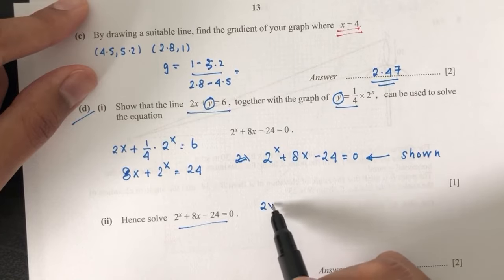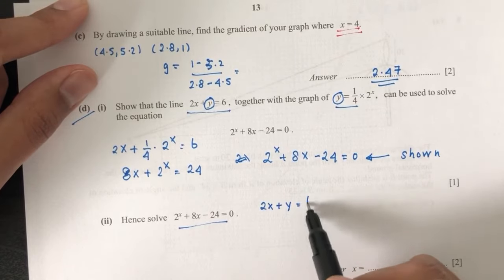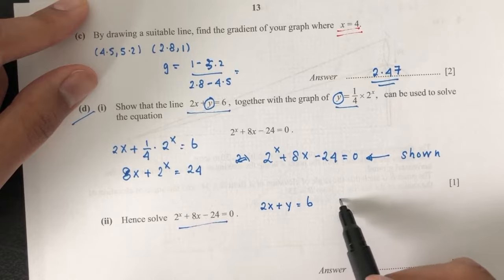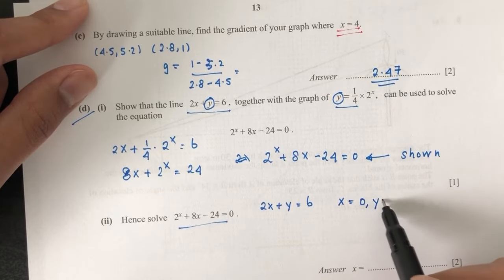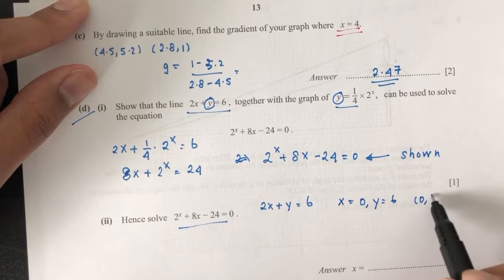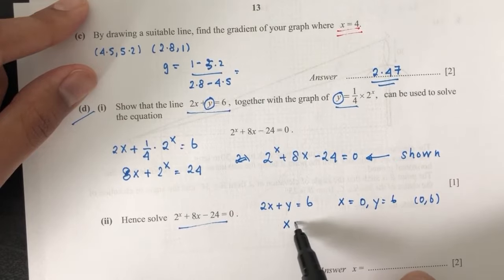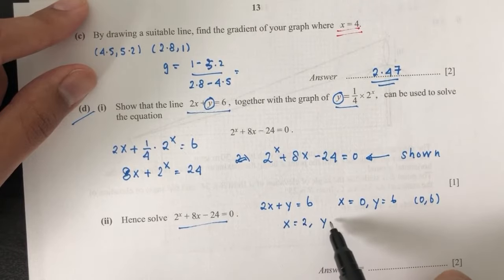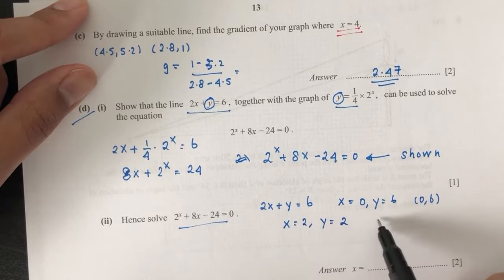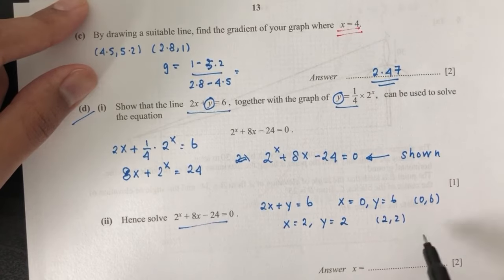So we have this line. So let's say if x equal to 0, y will be 6. That's the first point, 0, 6. Now if x equal to, let's say 2, y will be 2 as well. That's the other point. So let's draw this graph.